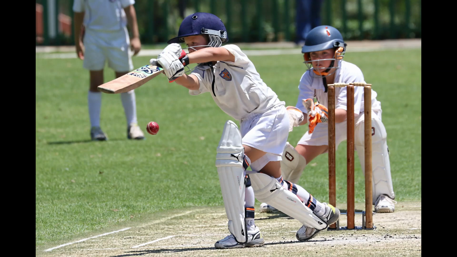Once the batting team has lost 10 wickets or has completed a set number of overs, the teams switch roles, and the fielding team gets a chance to bat. The game is divided into innings, with each team getting 1 chance to bat and 1 chance to field. Test cricket is the longest format of the game, with matches lasting up to 5 days. One-day cricket is shorter, with matches lasting around 8 hours. And T20 cricket is even shorter, with matches lasting around 3 hours.